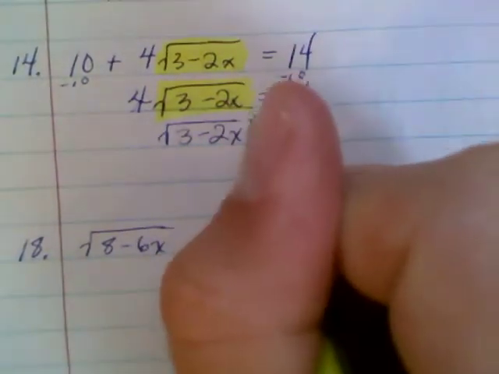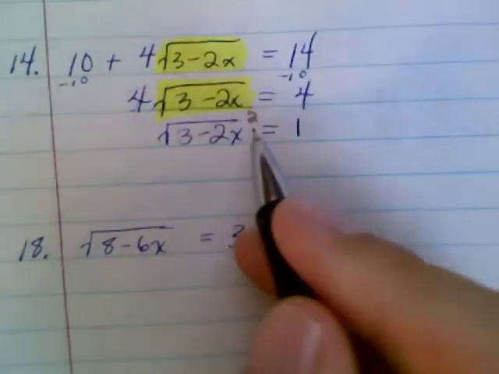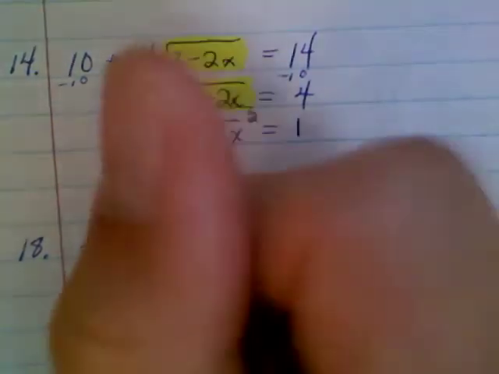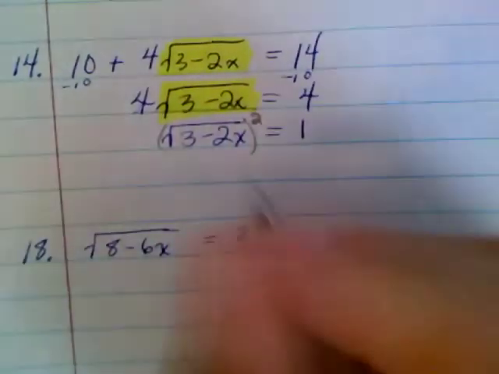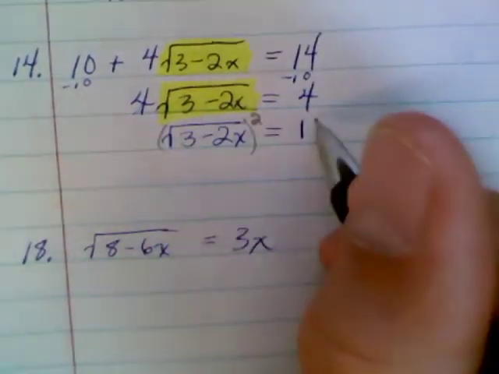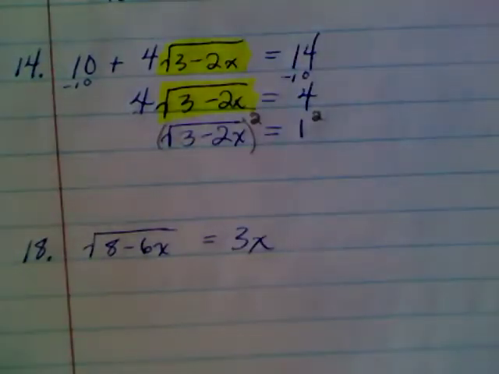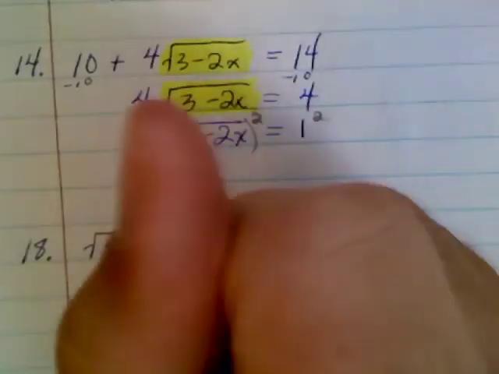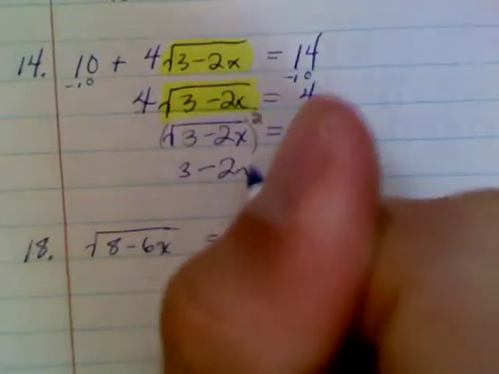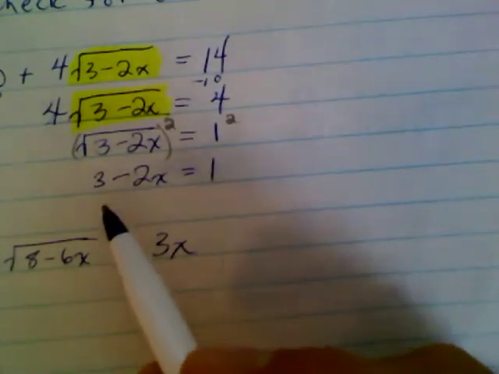So from here, what we're going to be doing is squaring both sides. Squaring is like the inverse operation of the square root. So if I square this radical, essentially the radical and the square cancel each other out. And I'm also going to be squaring a 1, which does nothing to the right side, but just square that 1 as well. So here we are, 3 minus 2x equals 1.